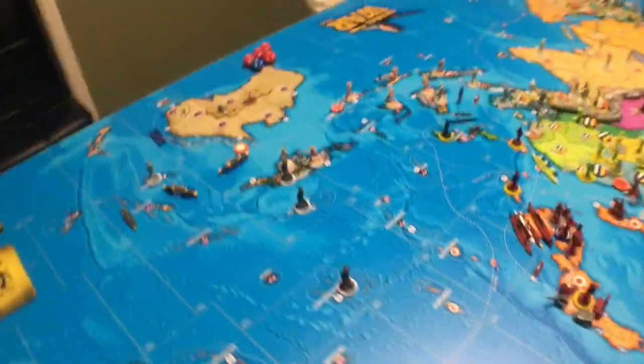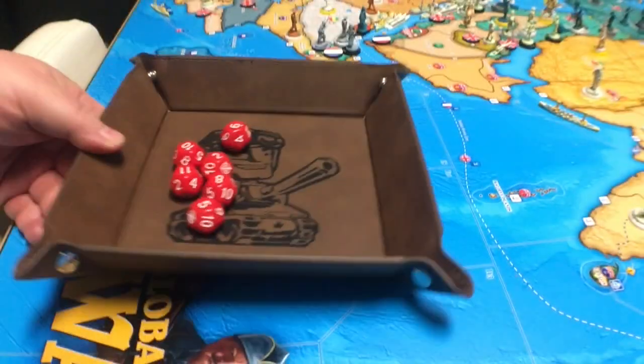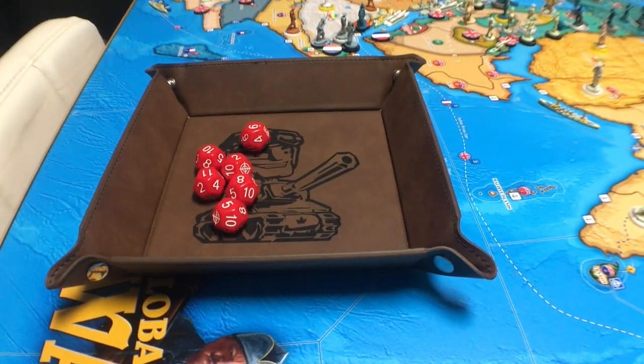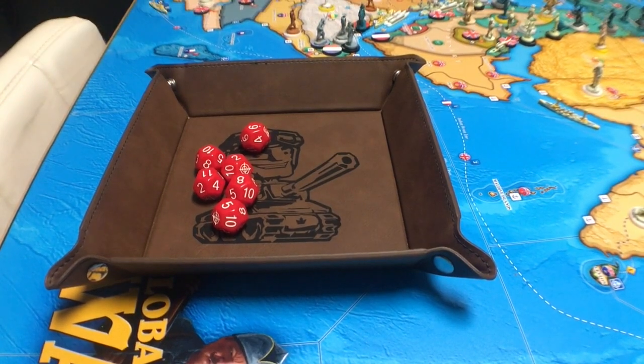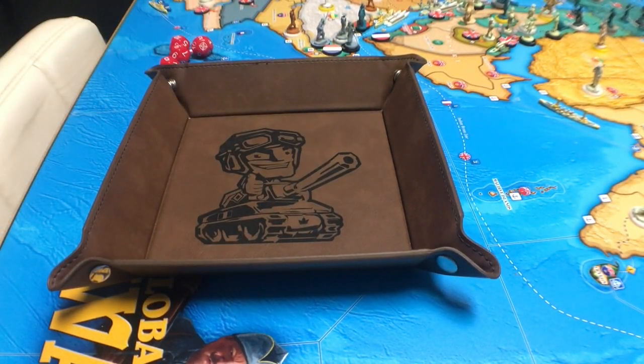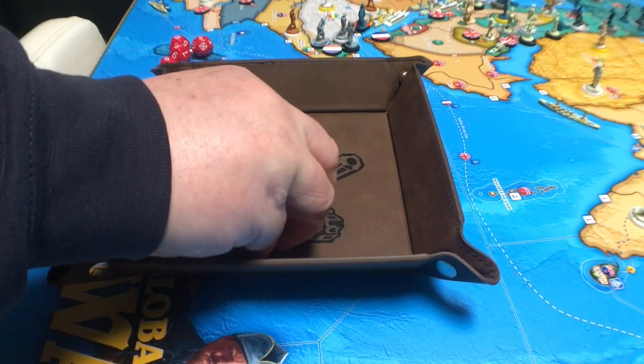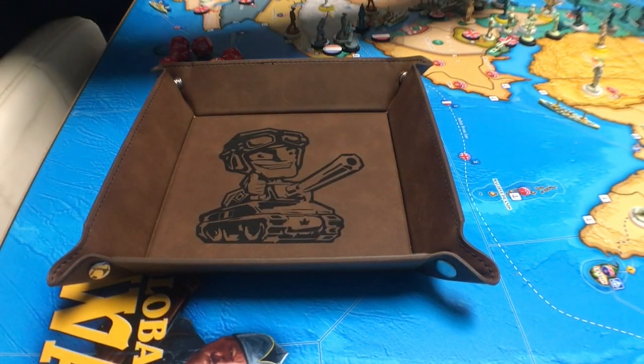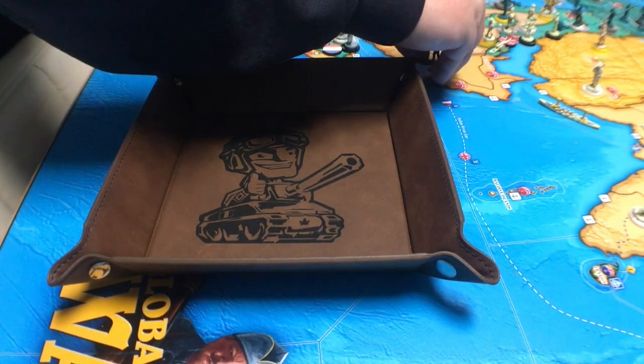Okay, here we go. We're gonna go into here. So we've got 2 landing shots. Those are at 3. 1 hit. So they will lose 1 of their colonial infantry.